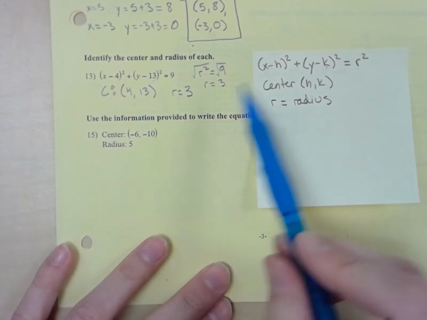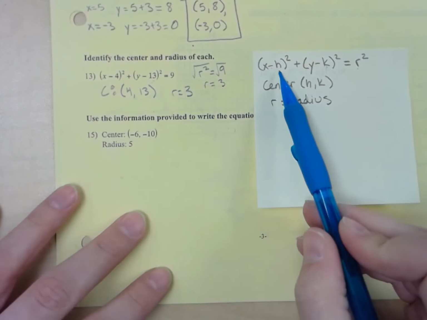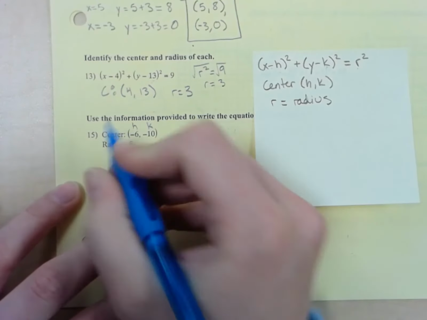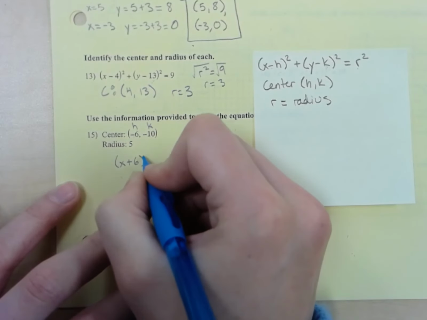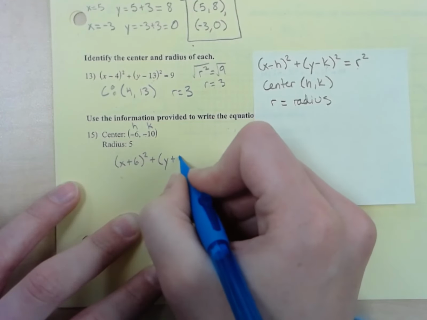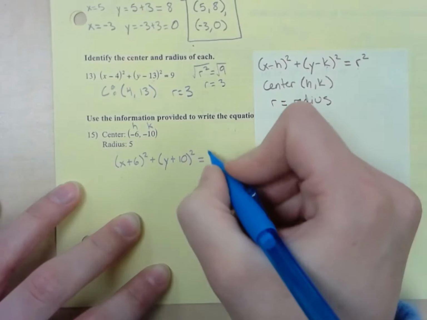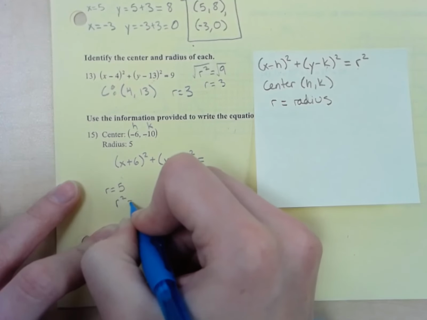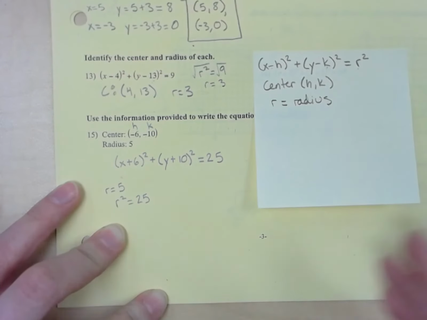15, we're supposed to write the equation now. So it's moving backwards, meaning given this, write the equation. Well, like we have here, this is h and this is k. So I'm going to go x minus h, so when I minus a negative 6, it becomes positive, squared, plus y minus k, which becomes positive 10, equals r squared. Remember, if r equals 5, r squared is 25.